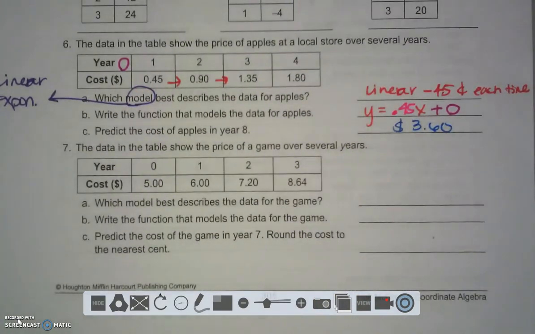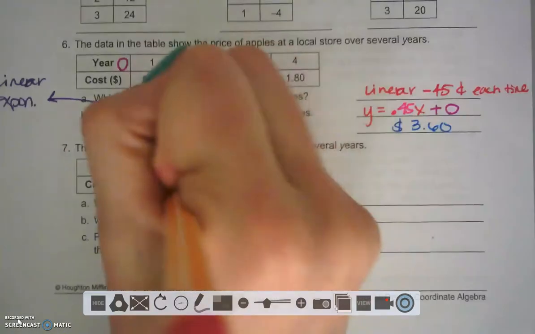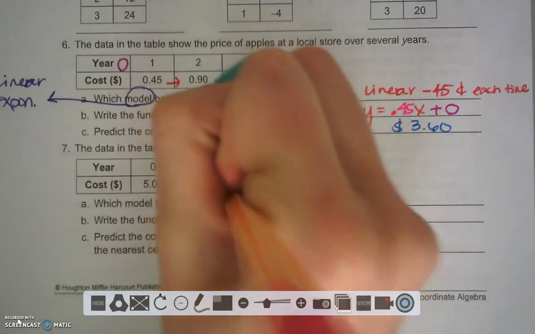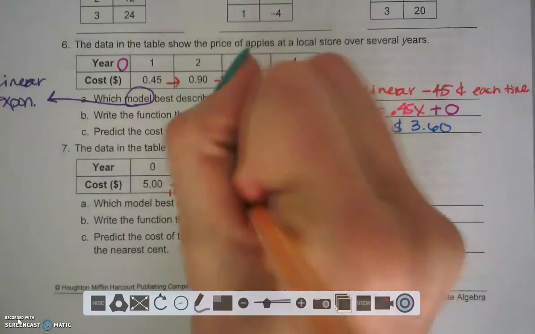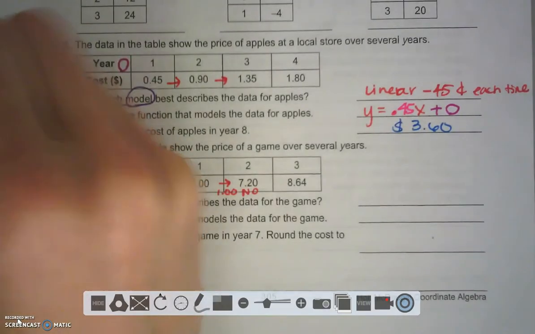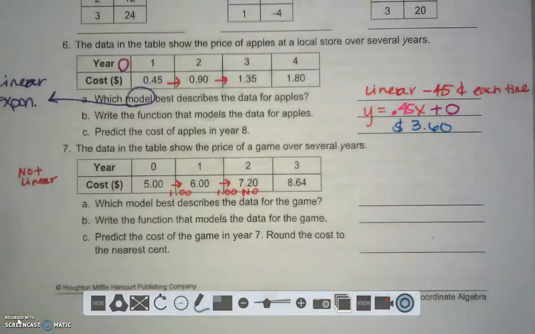Our last example for notes is this bottom chart here. Right now it looks like we are adding $1. But am I adding $1 here? No. So it's not linear. What about exponential?